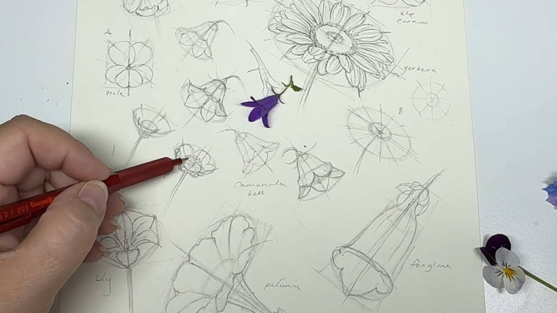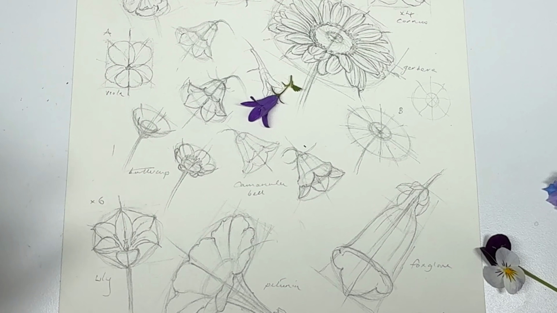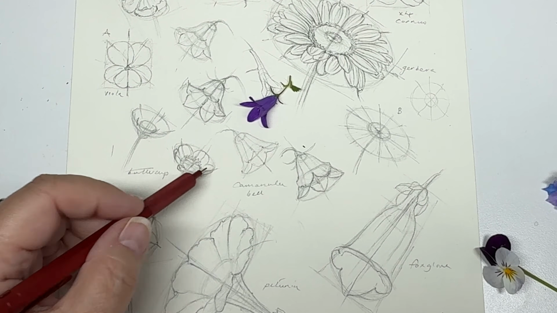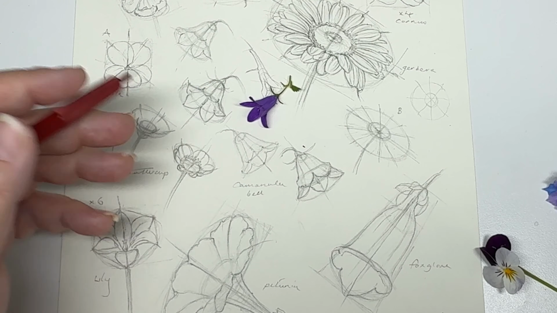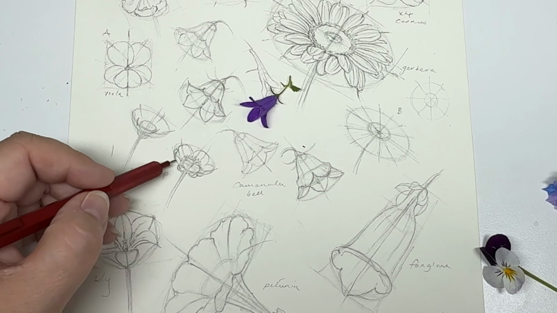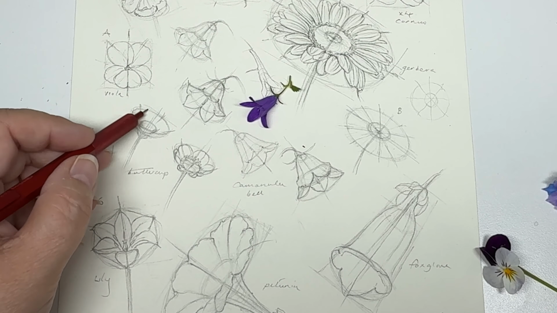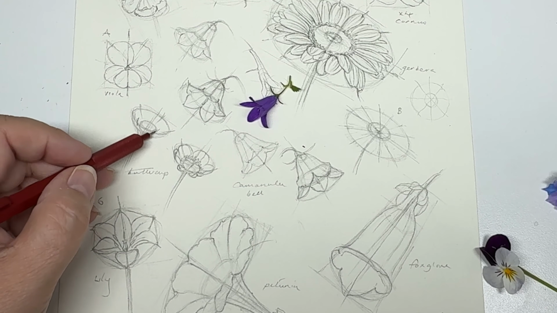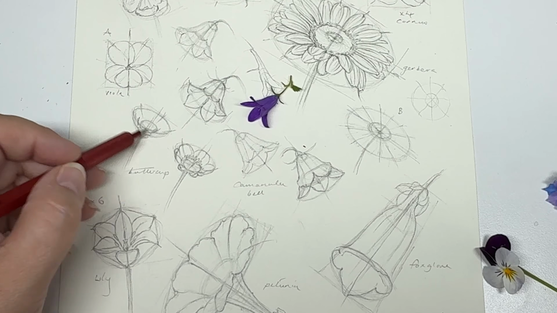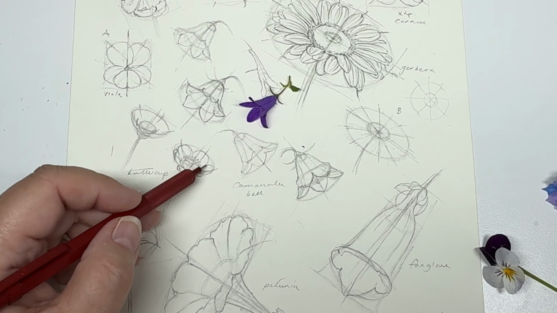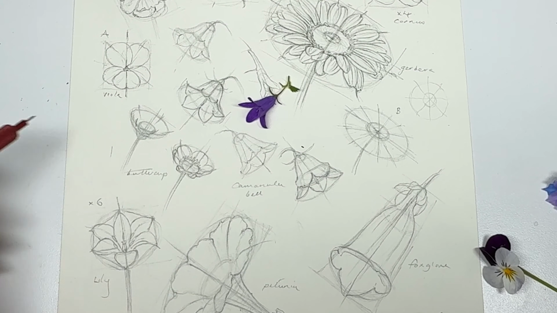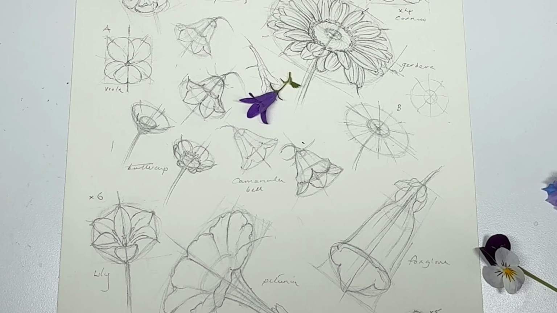It's the same with, it's like a cup shape. So it's more of a disc than this. It's not such a bell shape, and it's up facing, but it's the same. There's an outer oval here, and there's one inside and one at the base there. And then I position where each of the petals is by looking at the angles. So constructing it again using geometric shapes.